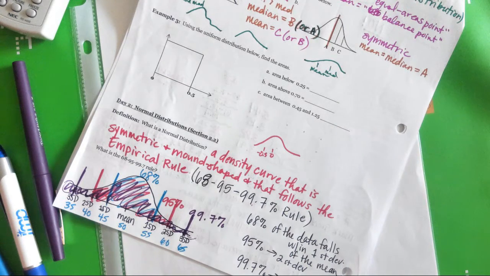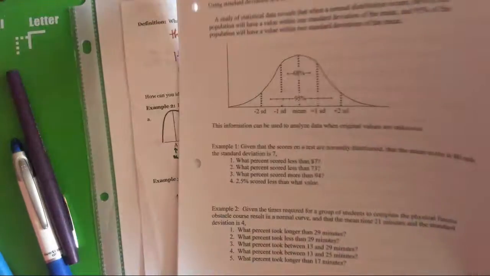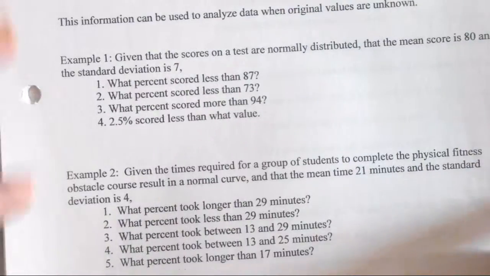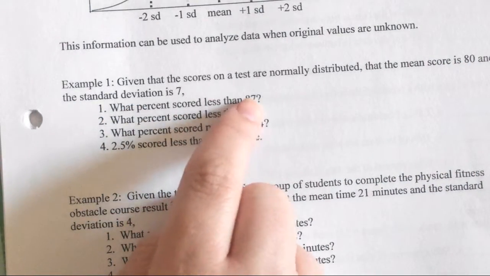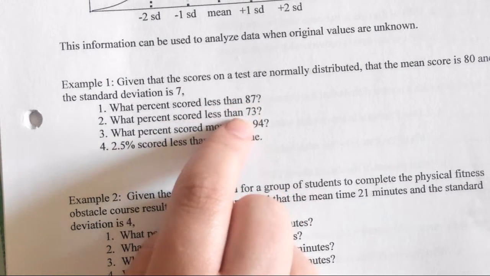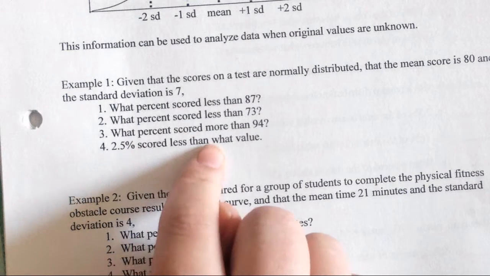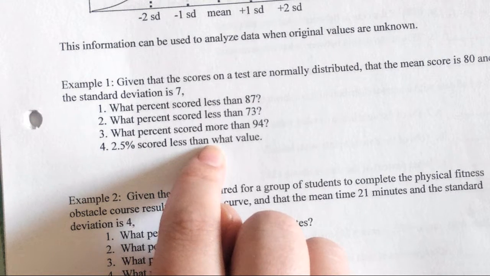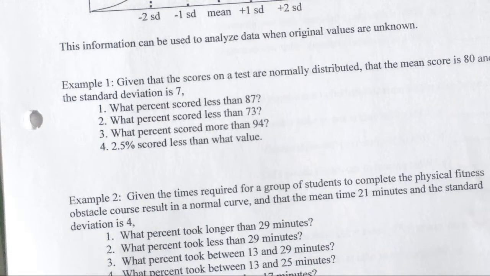But let me show you something. Jackson's given this information. He's told the mean score. He's told the standard deviation. He just has to figure out, like, is it 68% who would score less than 87? Okay, but the one that confused me at first when I read it was 2.5% scored less than what value? Where did they get 2.5%? It's half of the left. Yeah, it's the 95. There was 5% left, right? And they took the 5% and divided it by 2 and got 2.5. Okay, I'm glad y'all are that smart because I was having a moment.